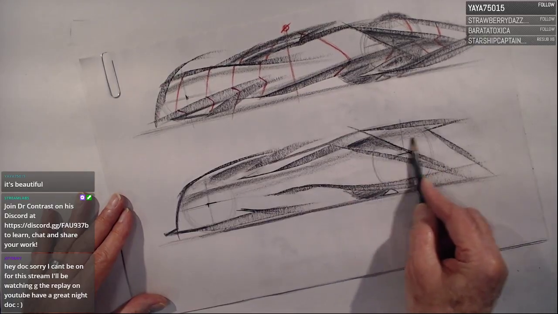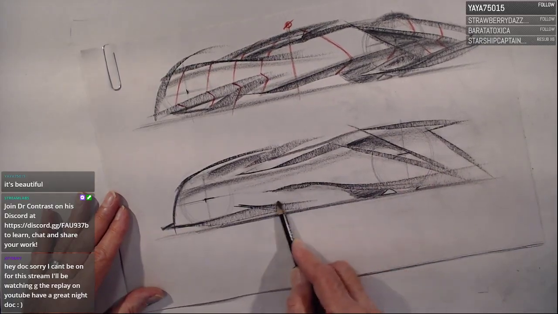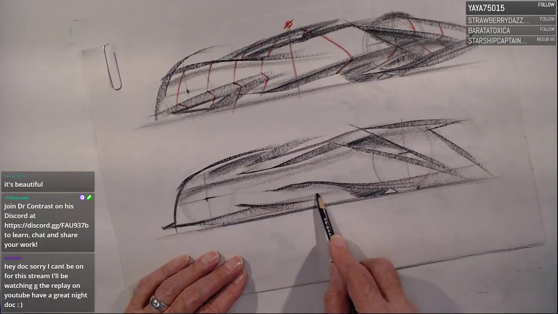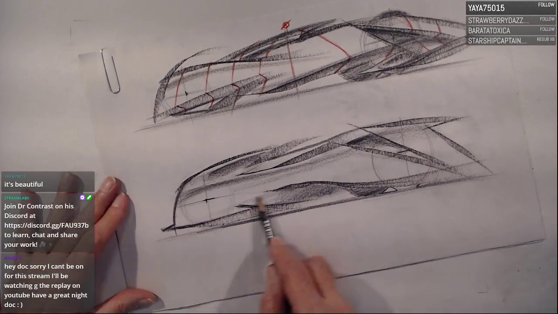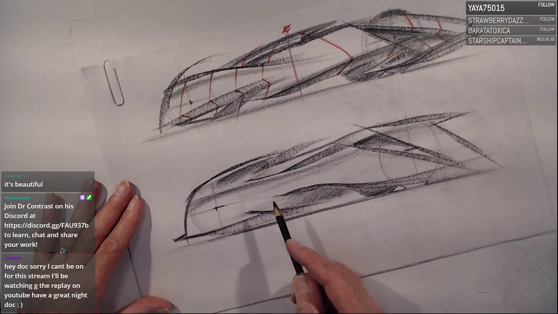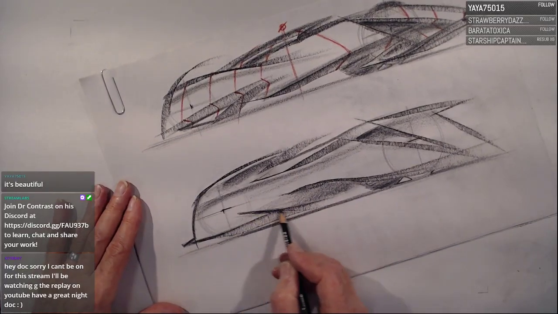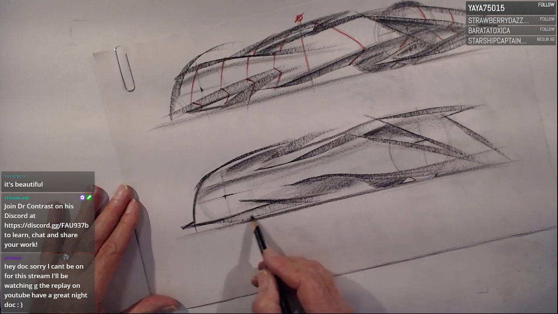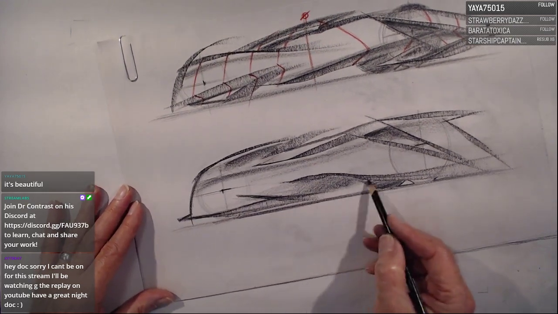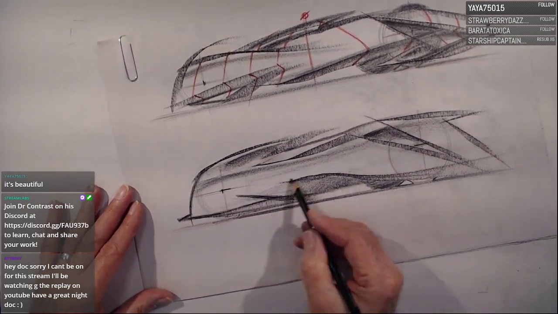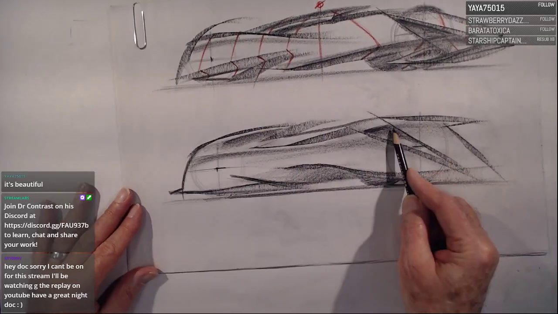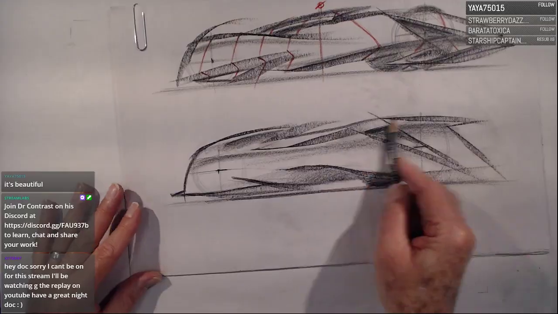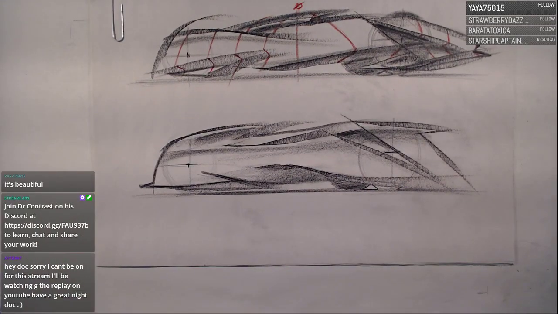And the return in the underside. And this is a sponson. I mean, look at the surfaces that are starting to generate. It really looks lethal. Fun stuff.